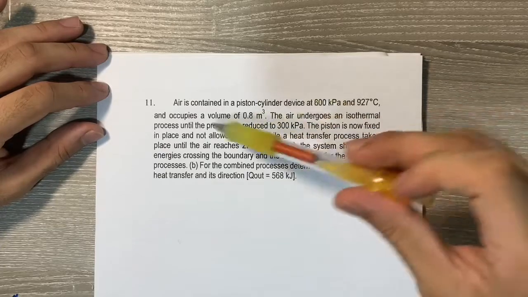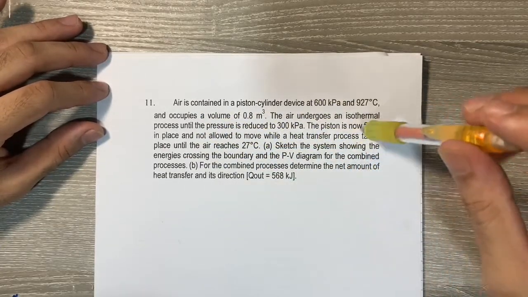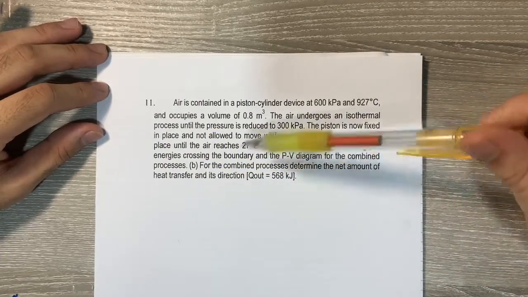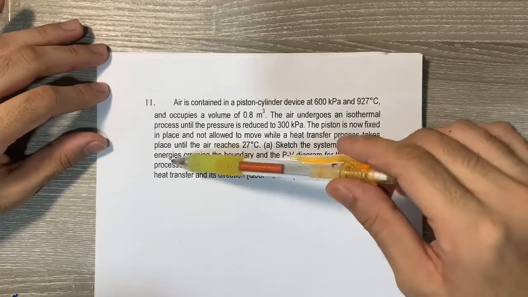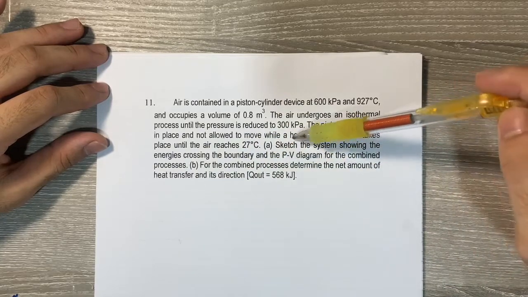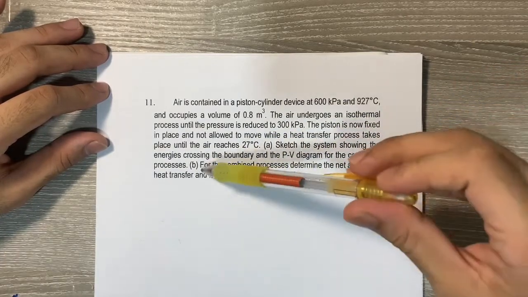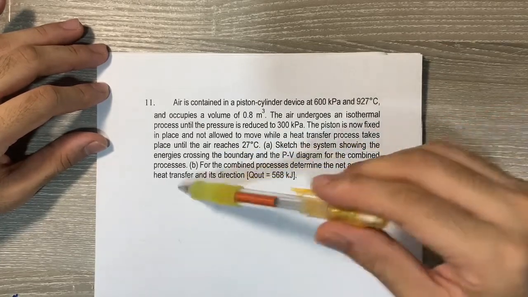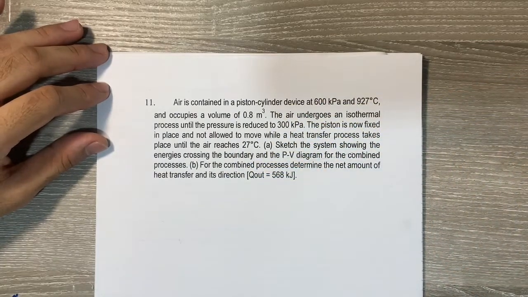The piston is now fixed in place and not allowed to move while a heat transfer process takes place until the air reaches 27 degrees Celsius. Sketch the system showing the energies crossing the boundary and the PV diagram for the combined process. For the combined process, determine the net amount of heat transfer and its direction.